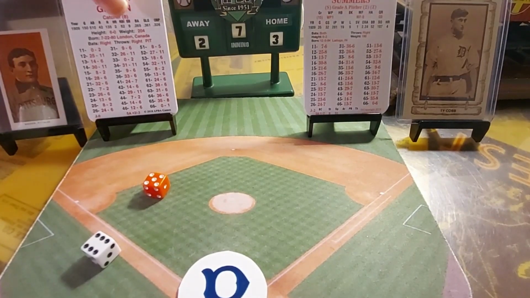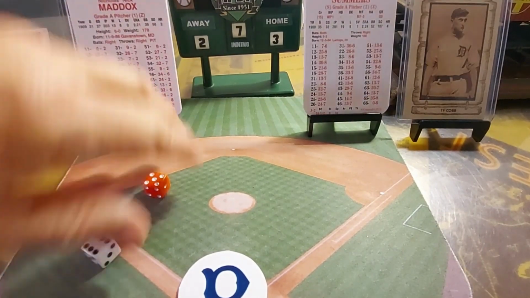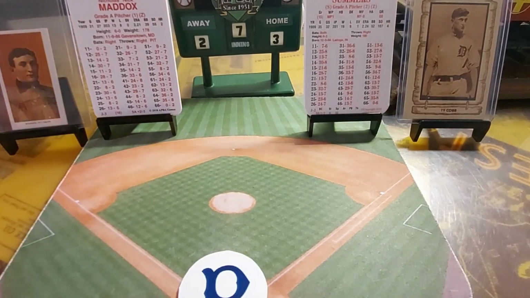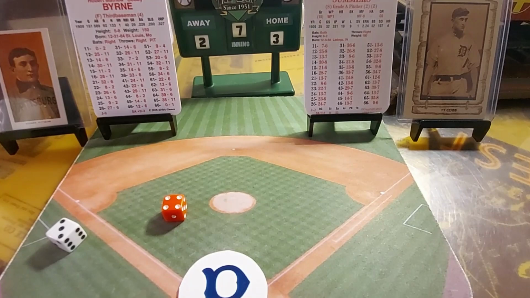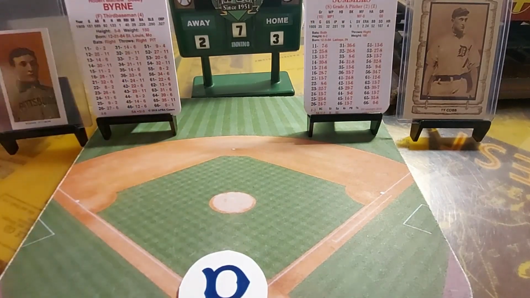Pittsburgh has been hanging in this game. Nick Maddox is the hitter. He'll stay in the game, and he's 1 for 2 with a triple. 4-3 is grounded back to Summers, who picks the ball up and throws to first. Bobby Byrne.